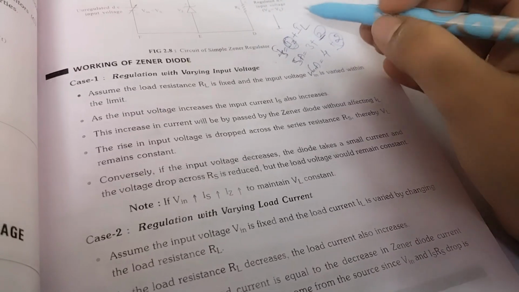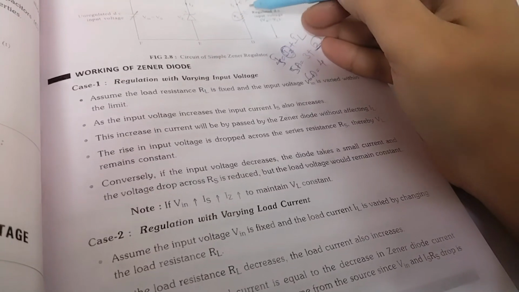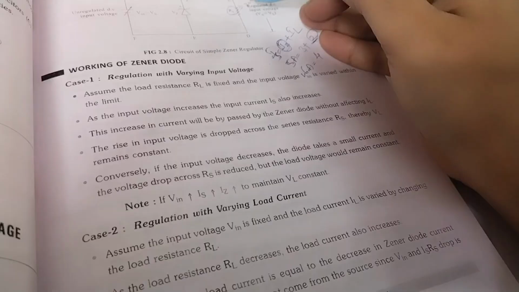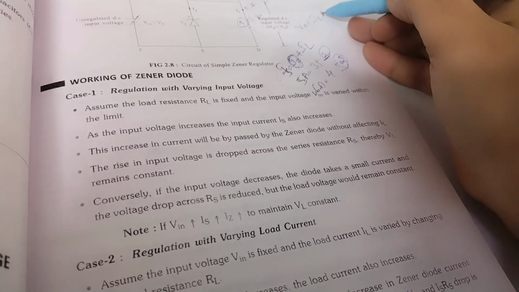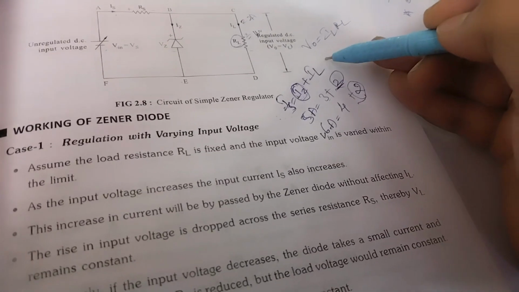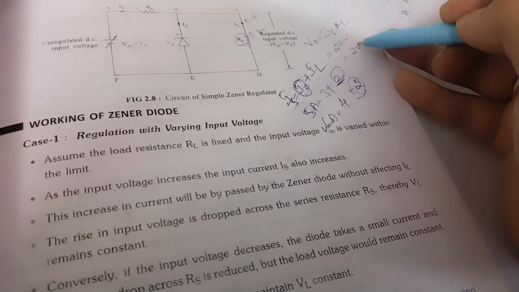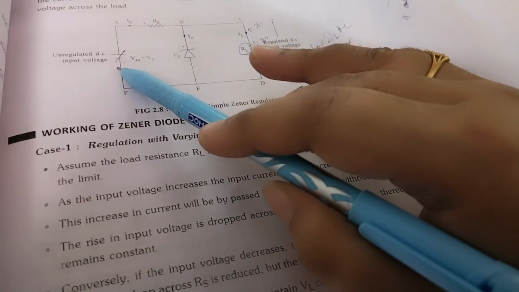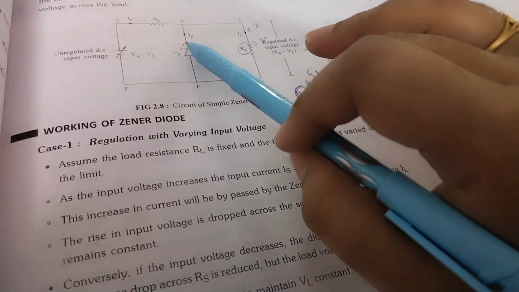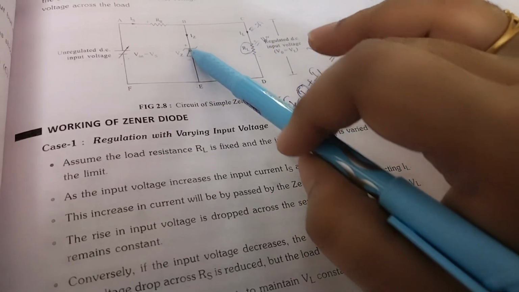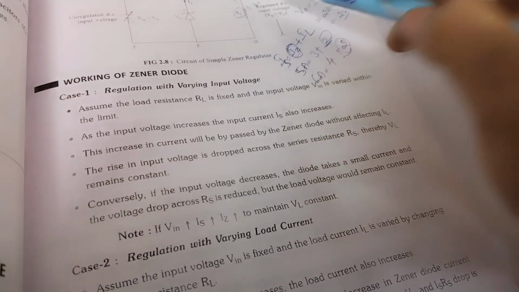That's how it is maintaining the output voltage constant, because IL is fixed at 2 amps and the load resistance value is fixed. For example, assume it is 1 kilo ohm, just for example. If you multiply these two, then output voltage V0 is equal to IL into RL, which means 2 amps into 1 kilo ohm, so it will be 2 volts. See here, if we increase the input voltage, then the IS current increases, but IL will remain at 2 amps only. The effect is occurring only on IZ. The excessive current will be bypassed through the Zener diode. That's how it is going to maintain the output at a fixed voltage.